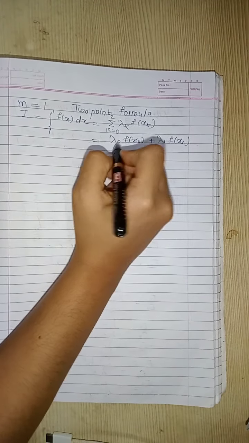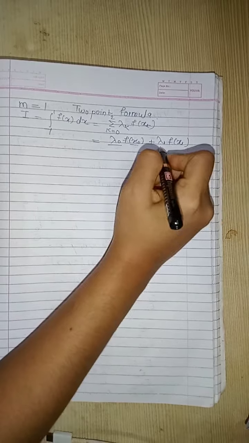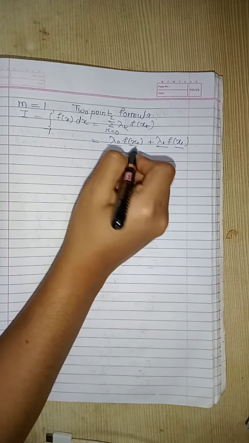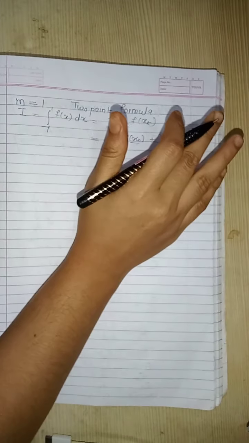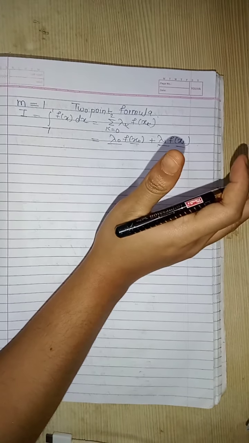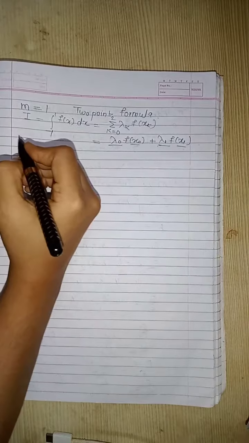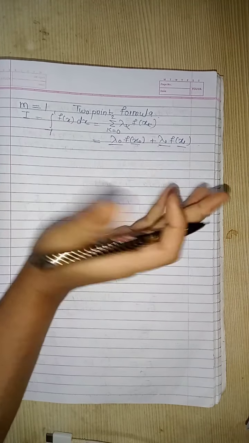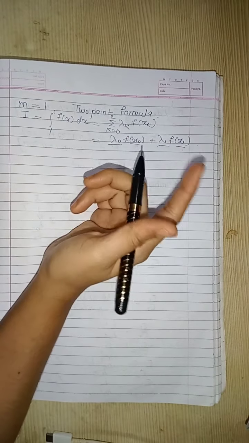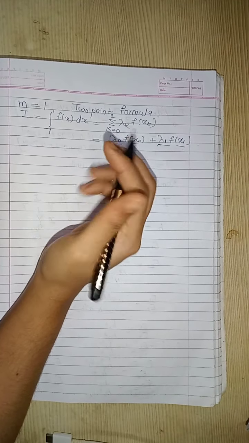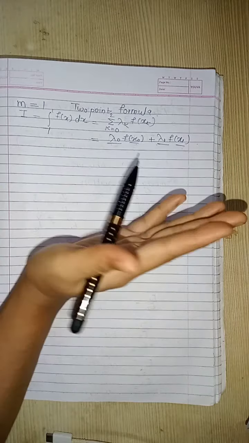Now here again we have 4 unknowns, that is lambda naught, x naught, lambda 1 and x1. So again we need to find the values of all of these. As in the first case, where we had a 1-point formula, there was a restriction on the degree of the polynomial, that it was of maximum degree 1.